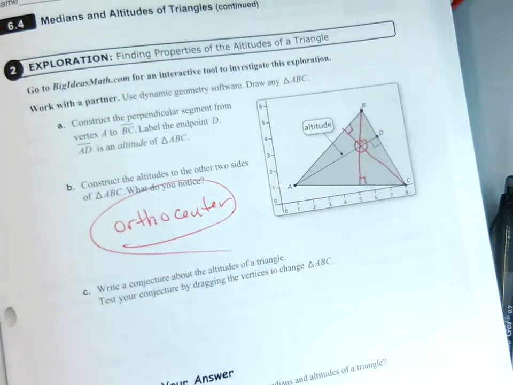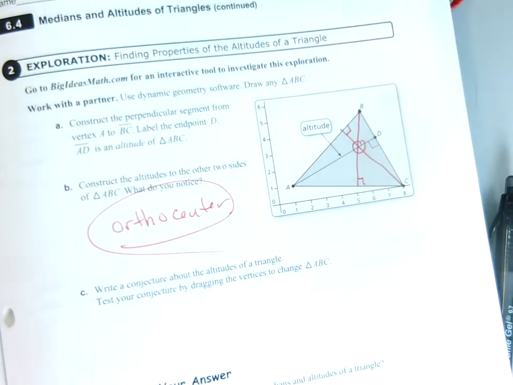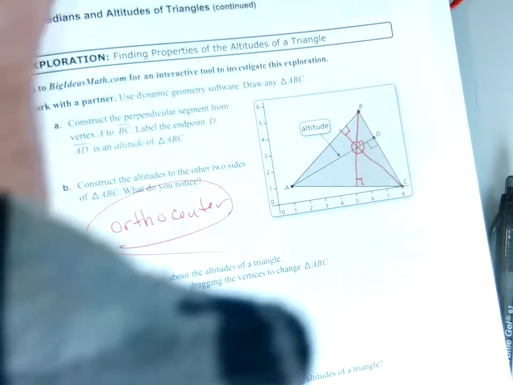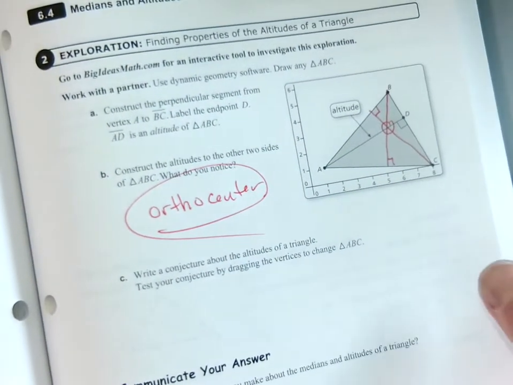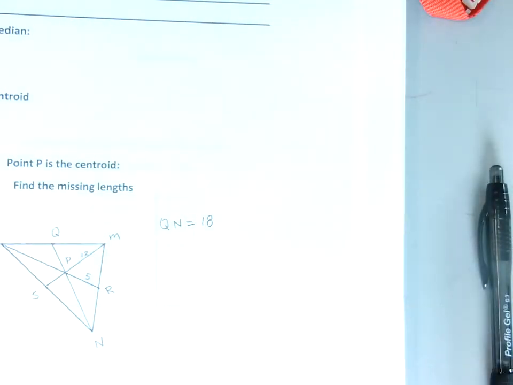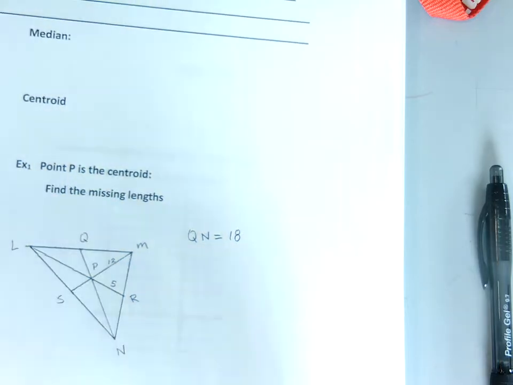Well, the orthocenter really doesn't have much function at all, so I'm just going to put it out there. But it's not hard to find. The centroid has all sorts of applications. So let's take a look at your notes, and continue with this.